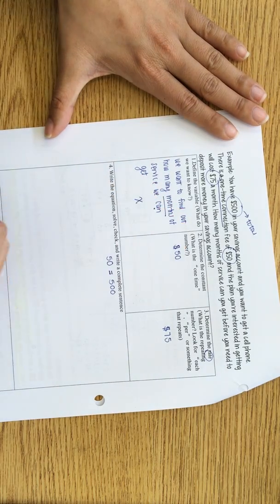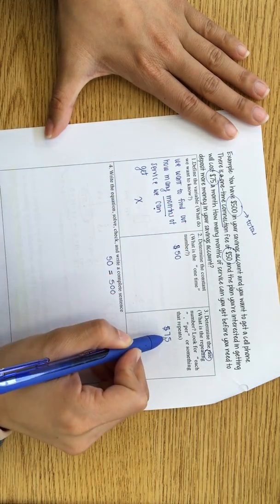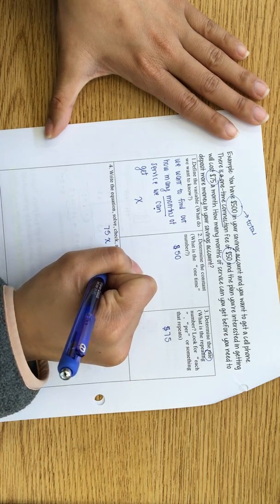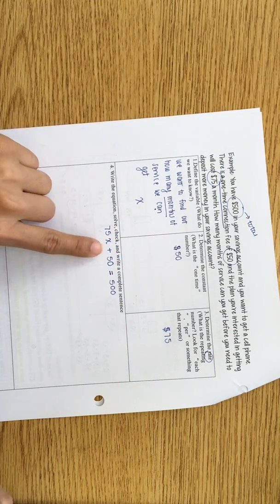Now 75 is our repeating number, and 75 is talking about months. Because our variable is talking about months, we're going to attach the variable to the number 75. So I'm going to have 75x, and we'll put a plus here. If you're not sure what operation to put, always put a plus. So this is our equation: 75x plus 50 equals 500.